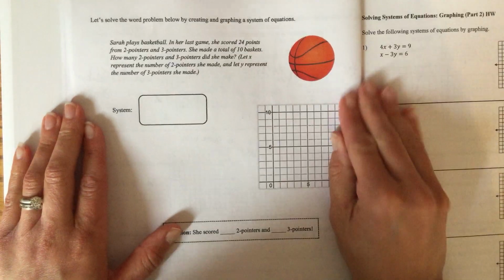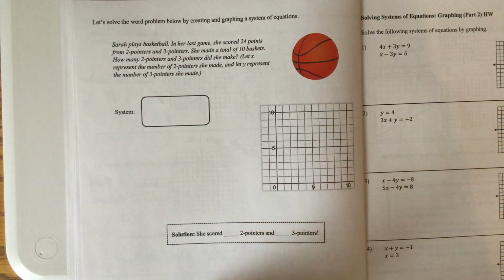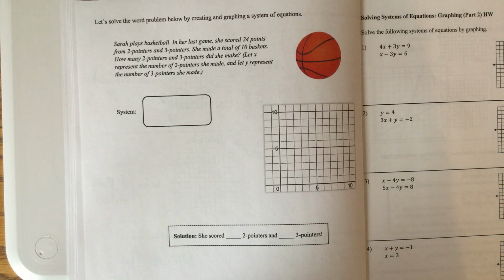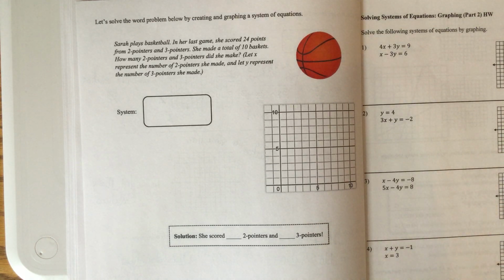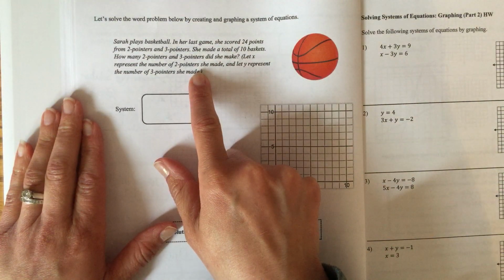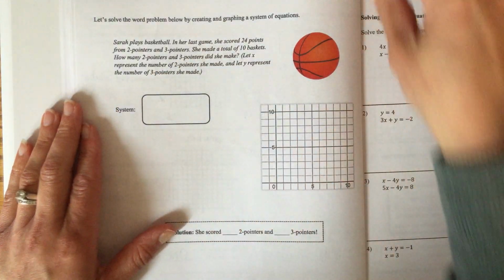It says, Sarah plays basketball. In her last game, she scored 24 points from 2-pointers and 3-pointers. She made a total of 10 baskets. How many 2-pointers and how many 3-pointers did she make? Let x represent the number of 2-pointers and y represent the number of 3-pointers.